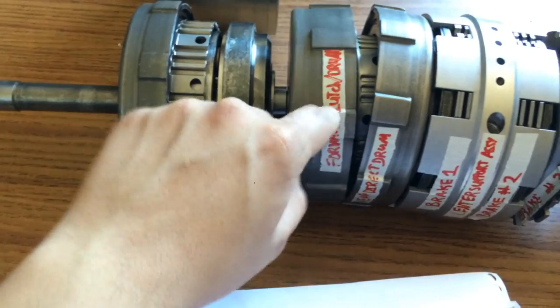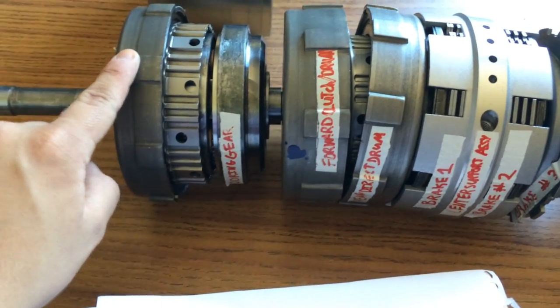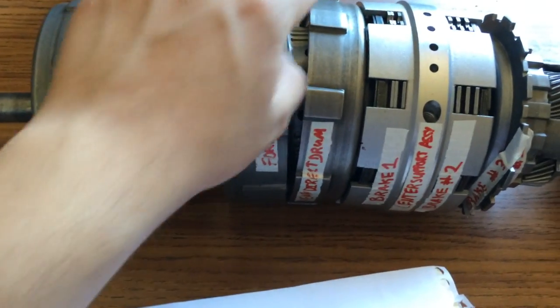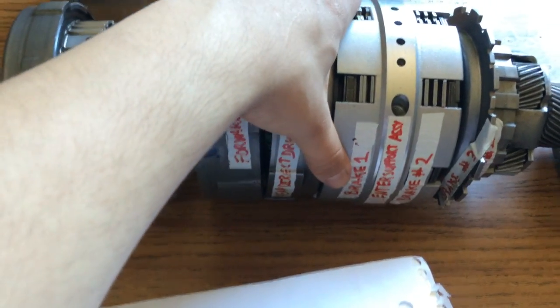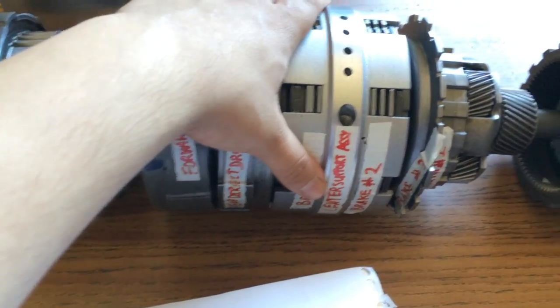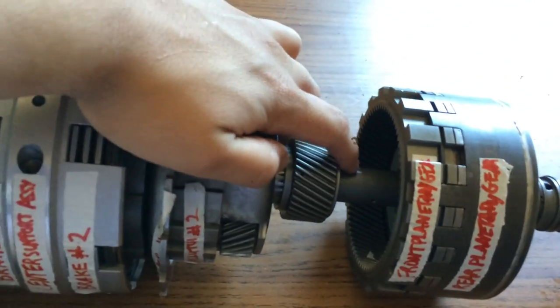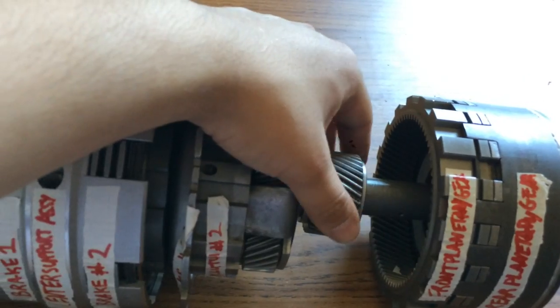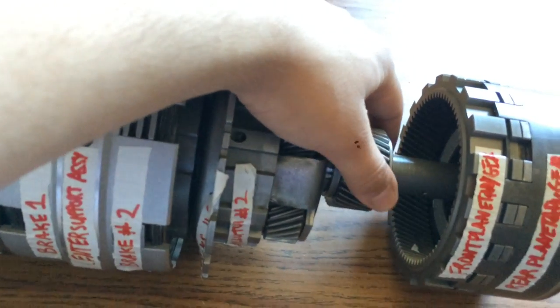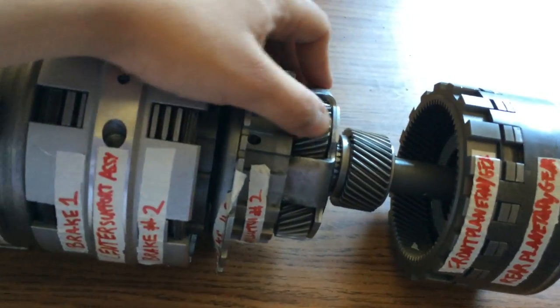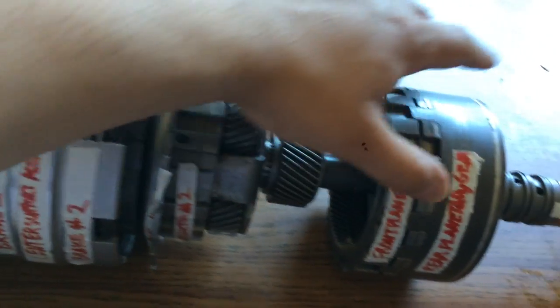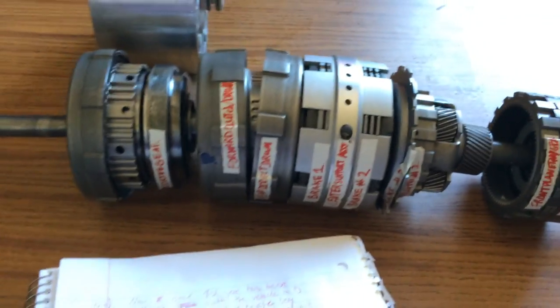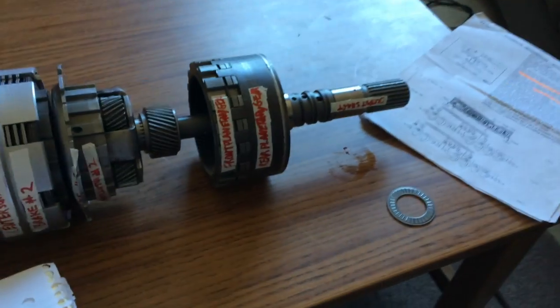Once these three components spin, the overdrive clutch pack, the forward drum, and the rear drum spin at the same time, the intermediate gear shaft and the sun gear will rotate the same direction, locking the pinions and causing the whole planetary gear set to rotate as a whole, and you end up with a 1-to-1 gear ratio.